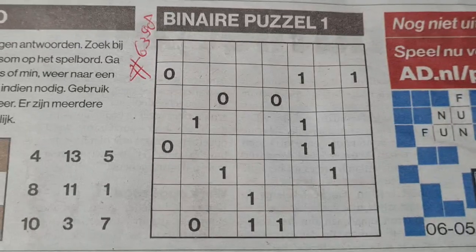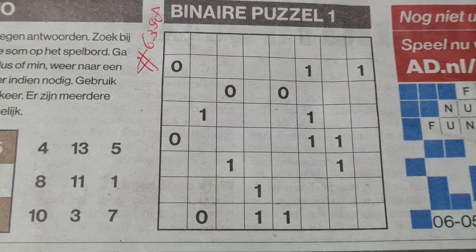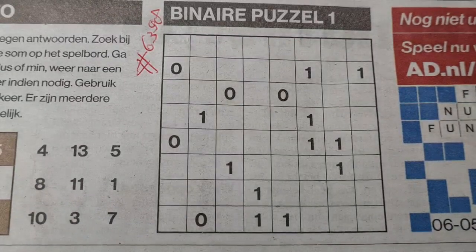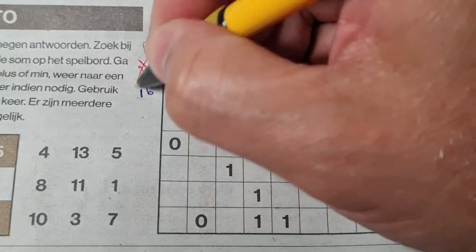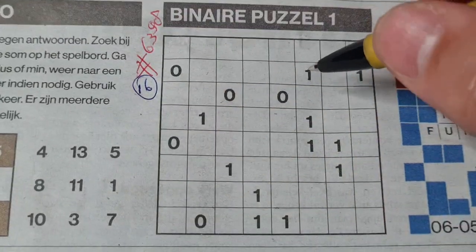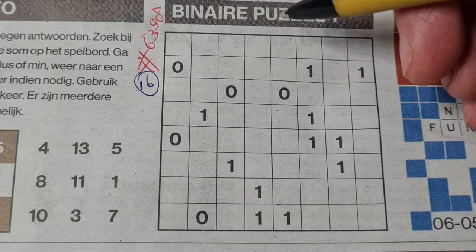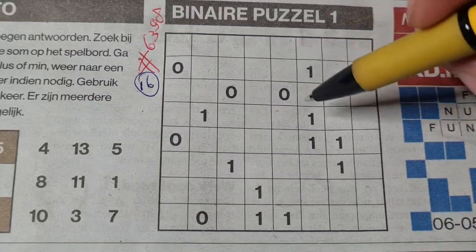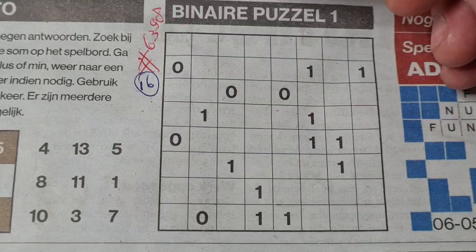And before I start, I always count the printed digits. Well, this one has, I believe, 16 printed digits. Not more than 30 printed digits. Not more than 20 printed digits. 16. Alright, and what kind of binary puzzle is this?